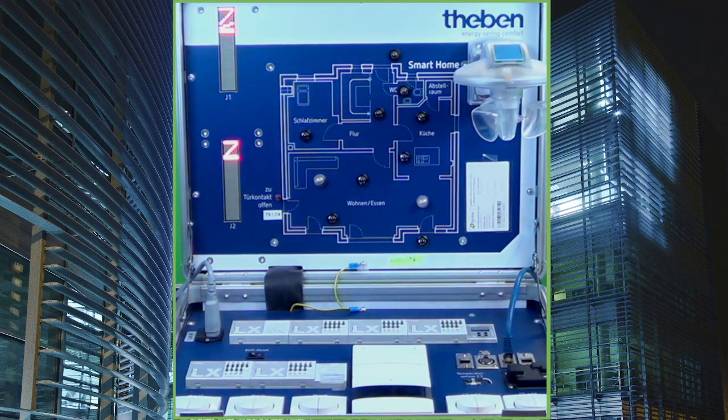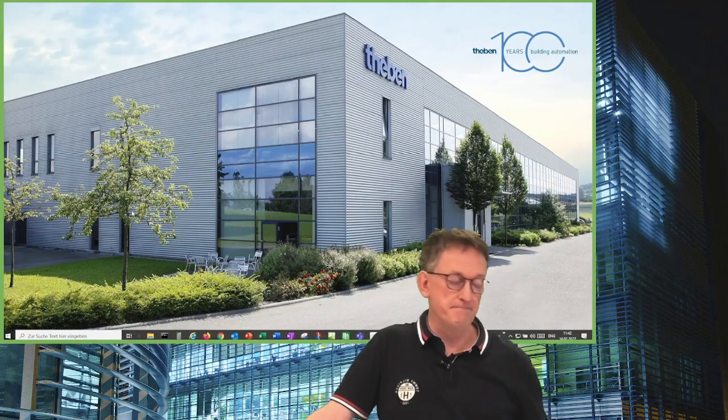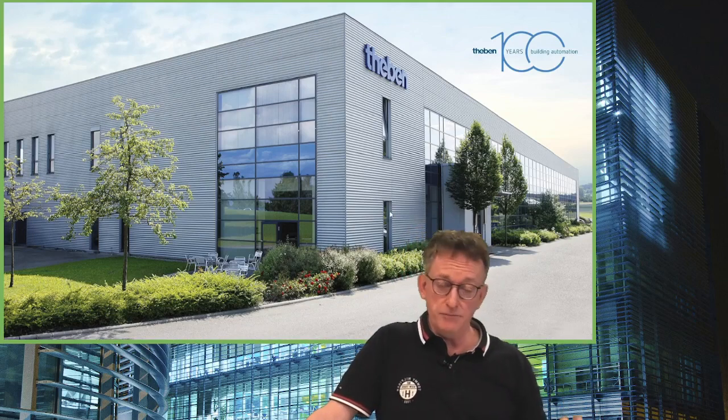This demo case, by the way, is also something we are selling to our customers, especially for installers or for schools or anybody else. They can buy this demo case, get in contact with our salespeople, and they can give you all the details about costs and a few other things. But it's really perfect, and by the way, really excellent.